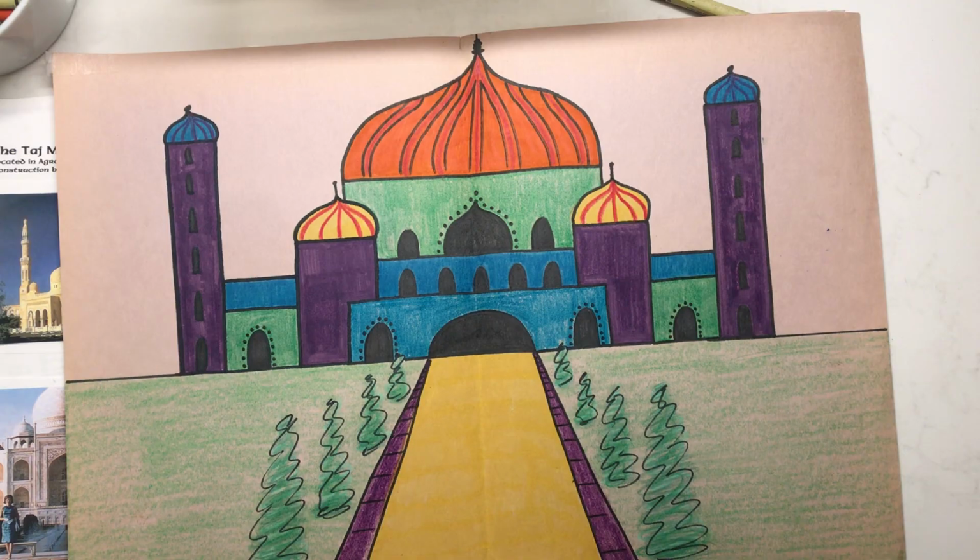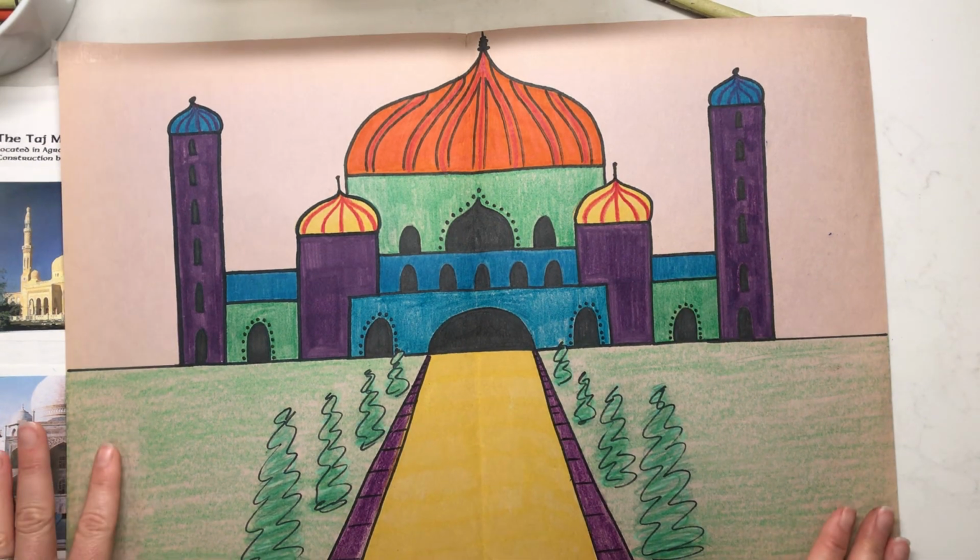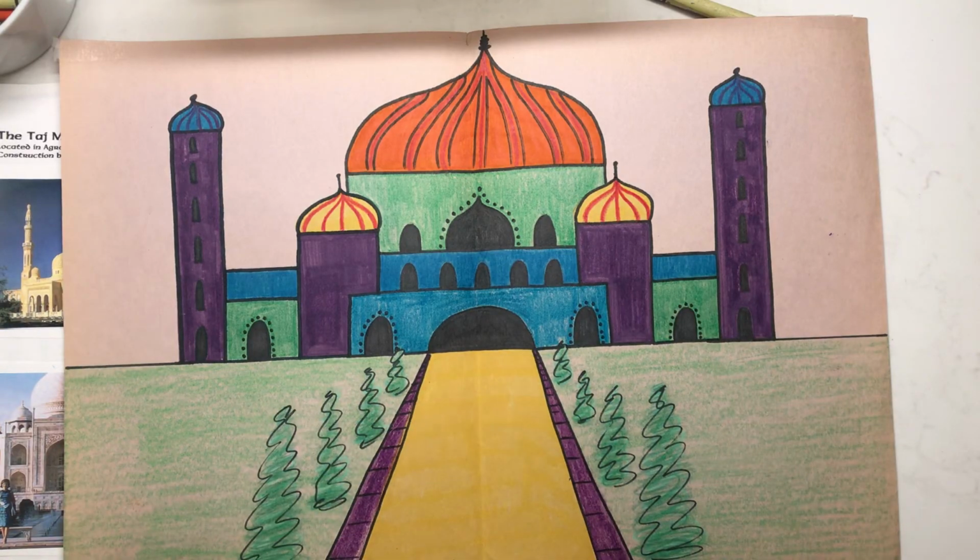All right, so that's the suggestion for week 5, which could also be used for week 6 and incorporates several of those things that we talked about. So have fun with the perspective drawing.